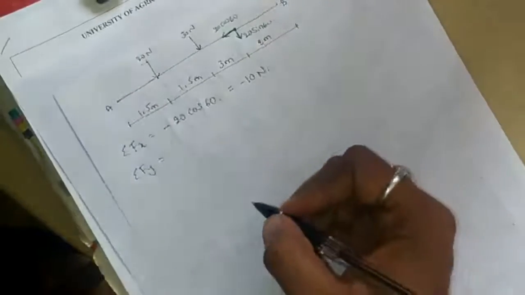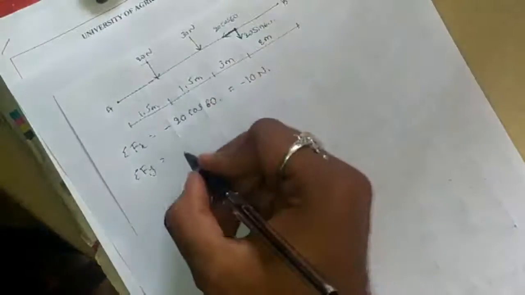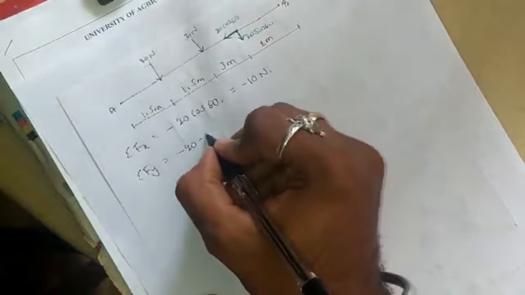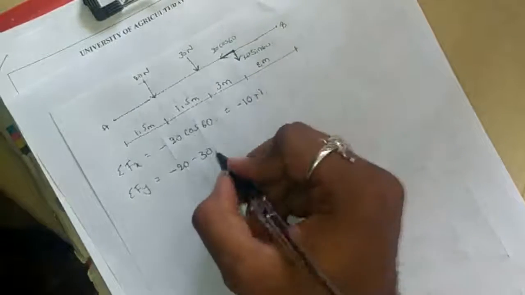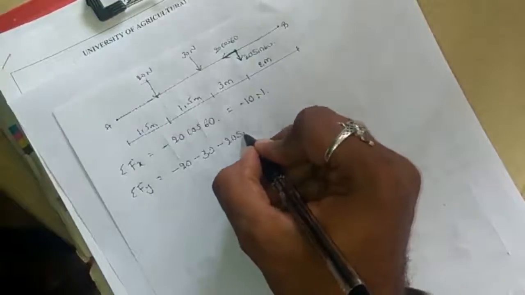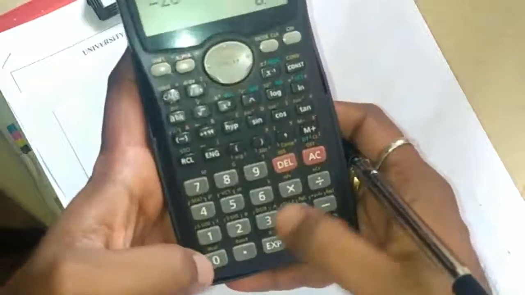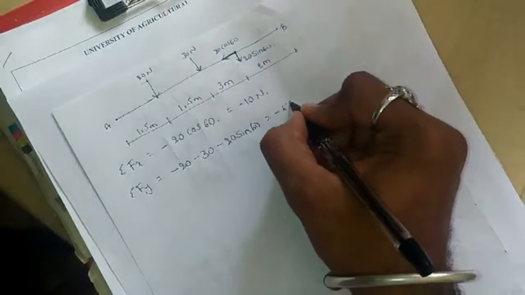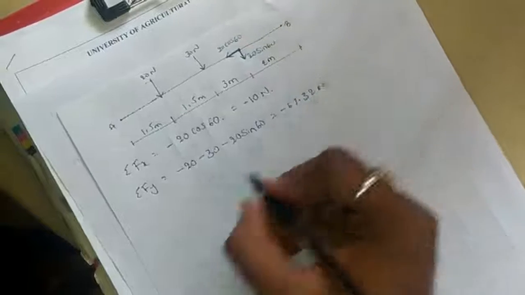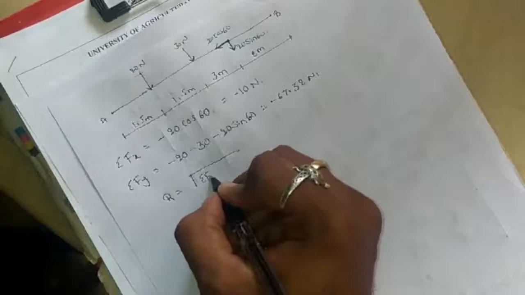Summation Fy. What does summation Fy mean? Addition of the y component of all the forces. 20 Newton acting vertically downwards, or you can say negative y axis, so minus 20. 30 is minus 30, and 20 sin 60 is also acting along negative y axis, so minus 20 sin 60. That is minus 20 minus 30 minus 20 sin 60, which is minus 67.32 Newtons.